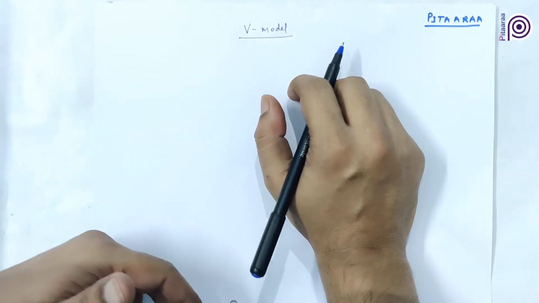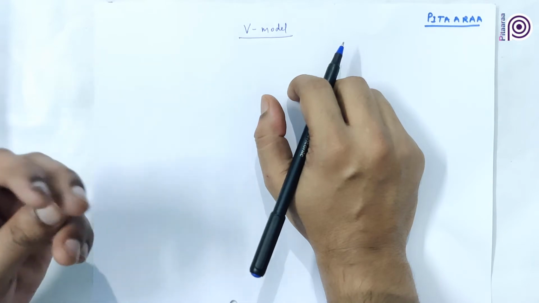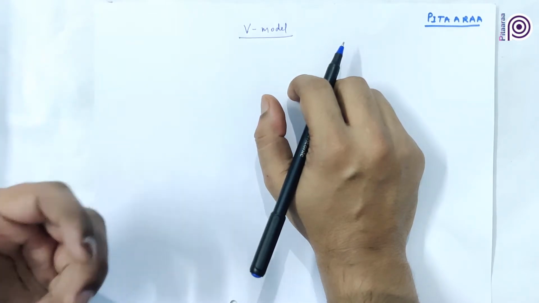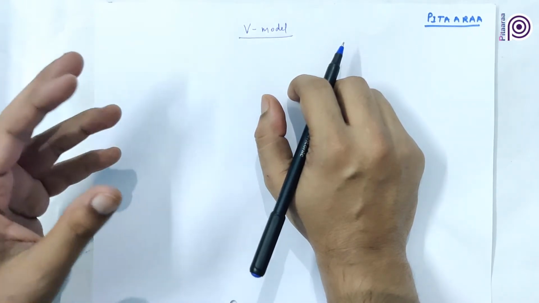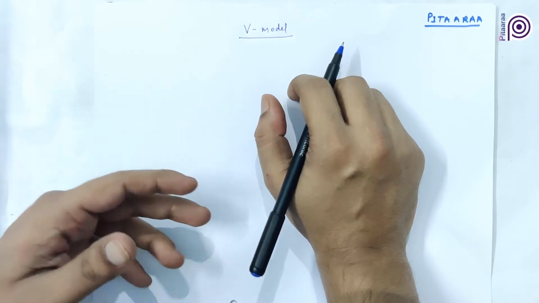To overcome this problem, we need to introduce testing in the early stages of SDLC, like in the requirement, design, or coding phase.